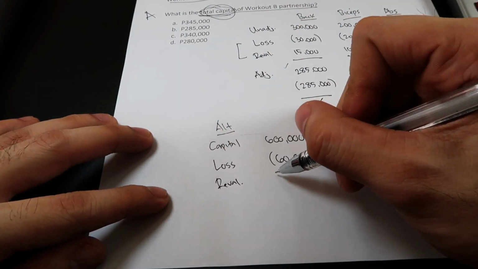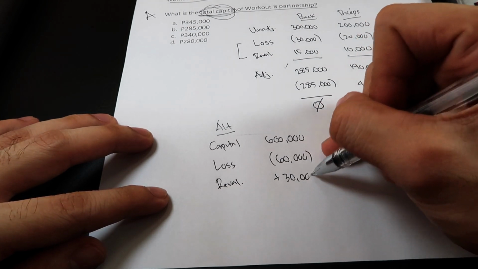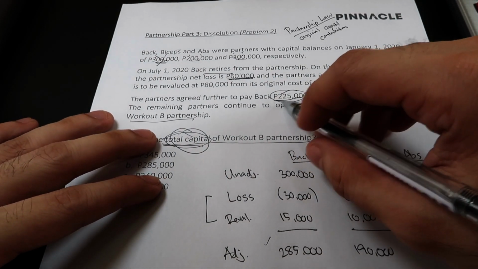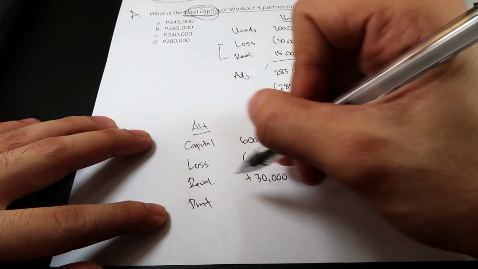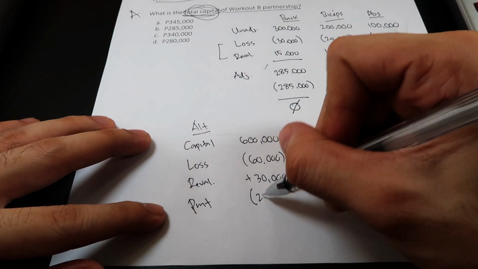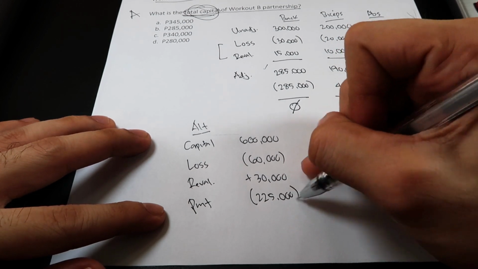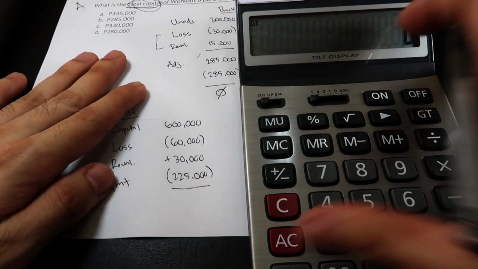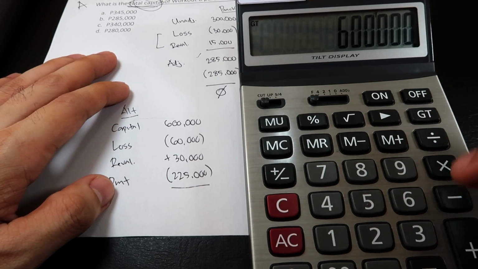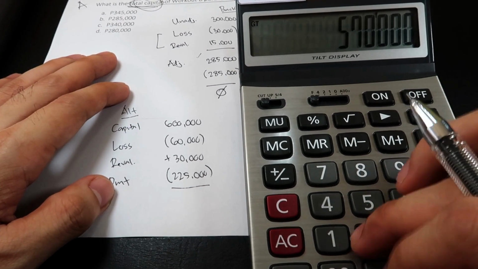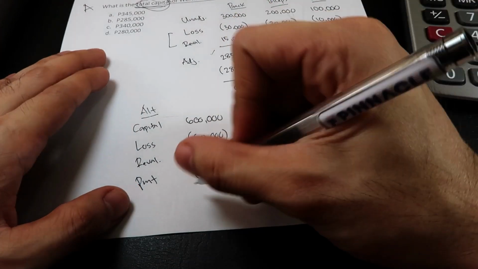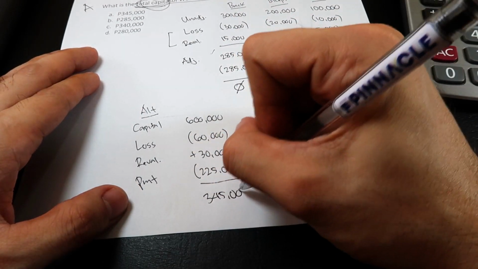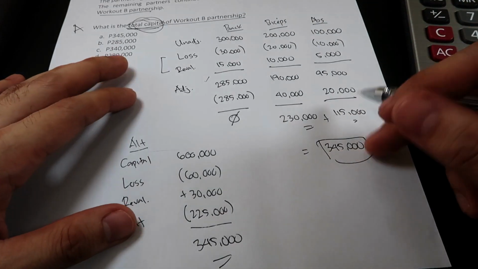Reval, 30,000. Positive, 30. And then, we paid the partner back 225,000. Payment, 225,000. Negative. Okay, if we sum this up, 600 minus 60 plus 30 minus 225, it's also 345,000. 345,000, which is consistent with our first solution.